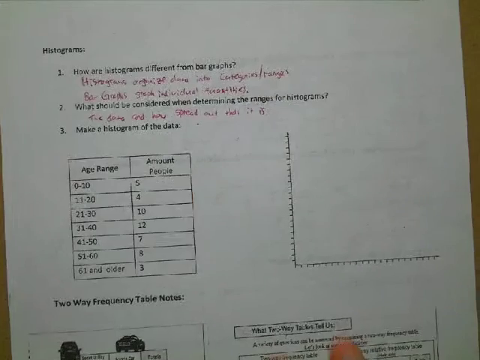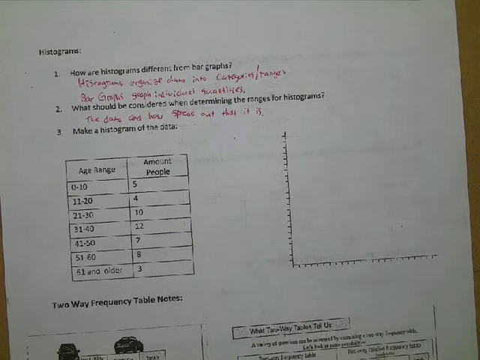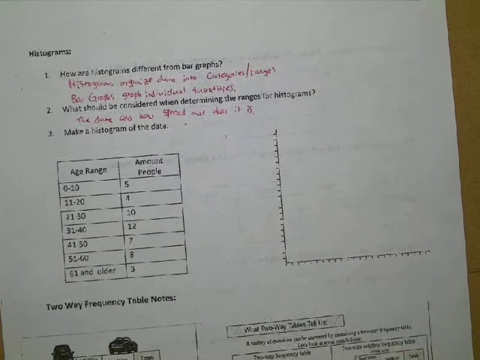Okay. In this case, we already have our categories picked for us, and we already know how many people fit in each category. So that's super nice. All right, now when we go to graph over here, though, we're going to want to label our axes. So let's worry about our y-axis first.